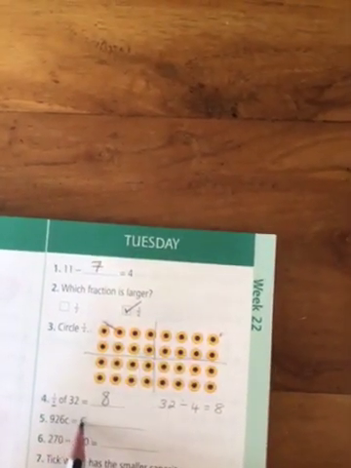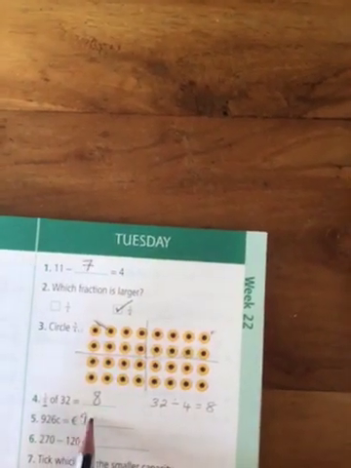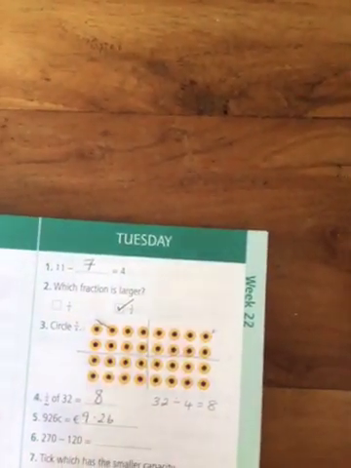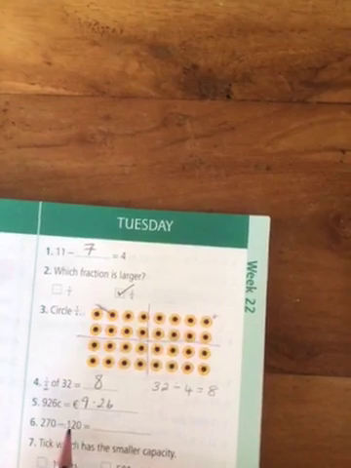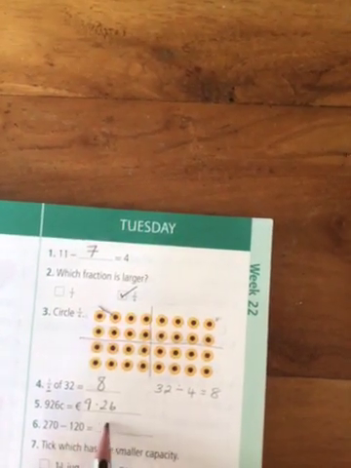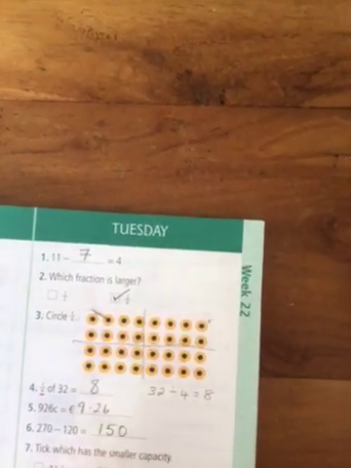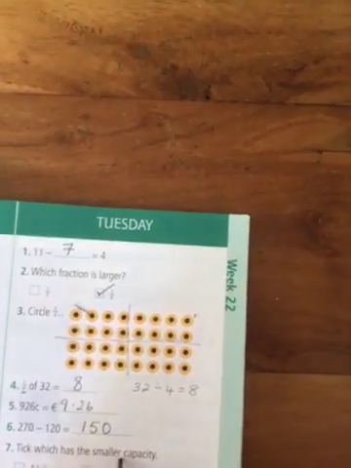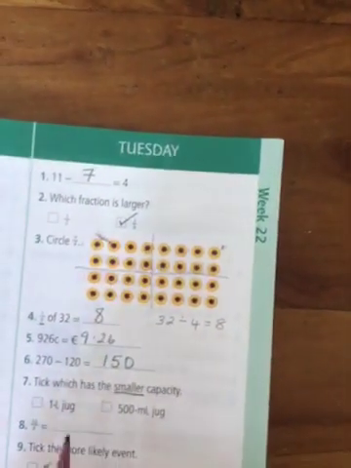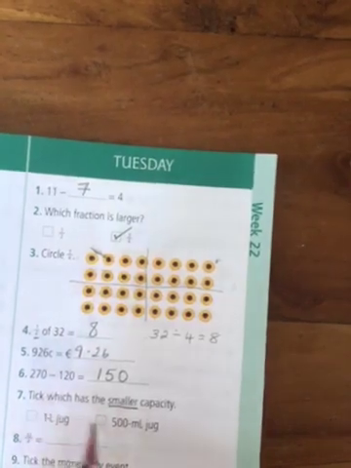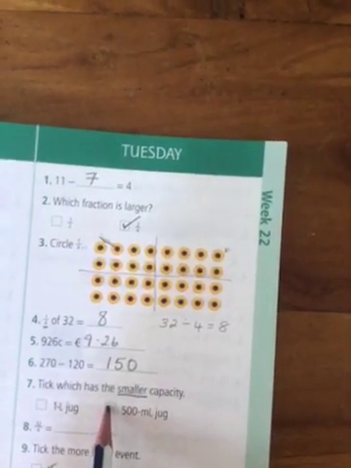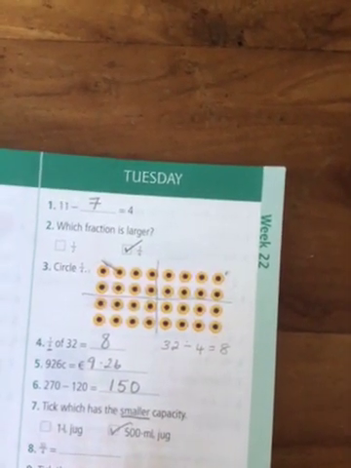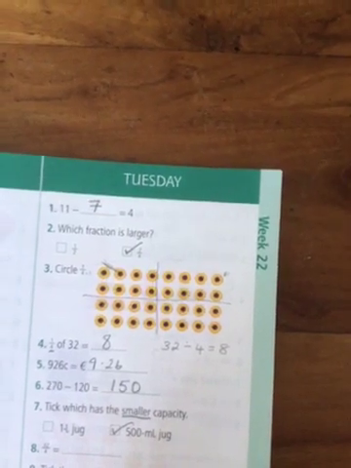926 cents is how many euro? It's €9 and 26 cents. 270 take away 120 is 150. Tick which has the smaller capacity. So the smaller capacity, we have a 1 litre jug and a 500 millilitre jug. The smaller capacity is the 500 millilitre jug because that's just half a litre.